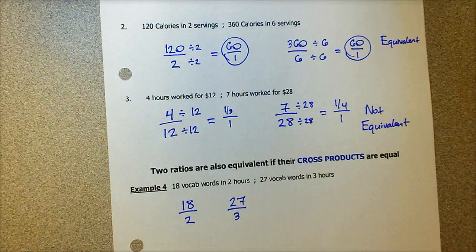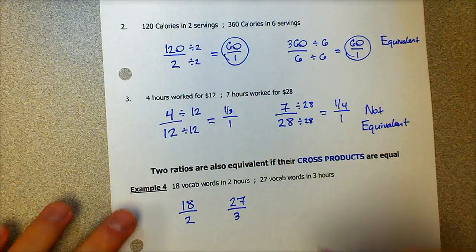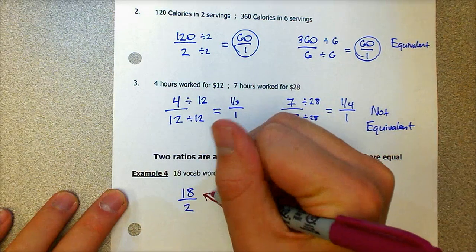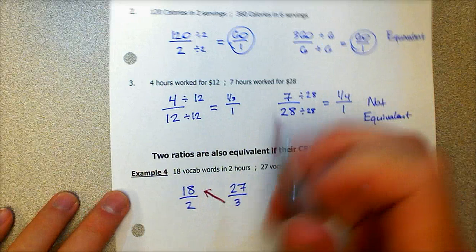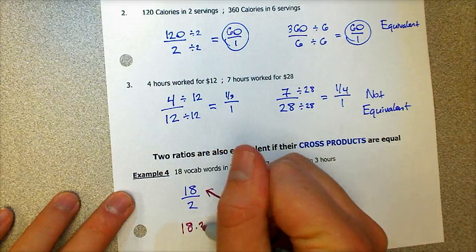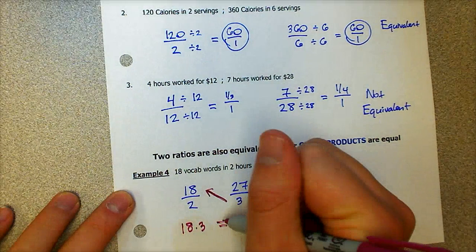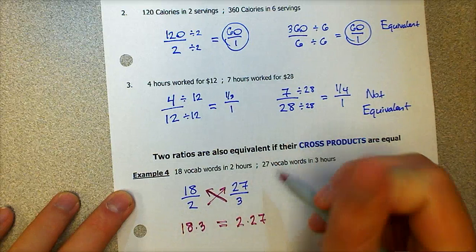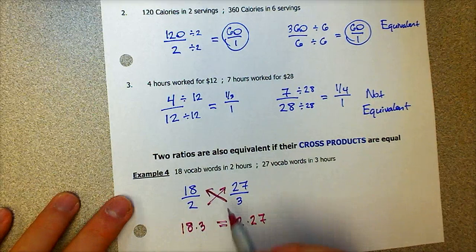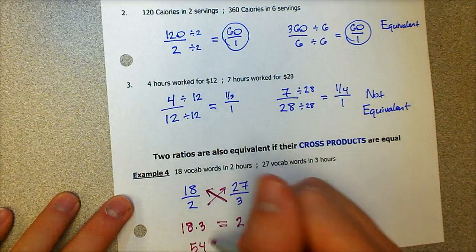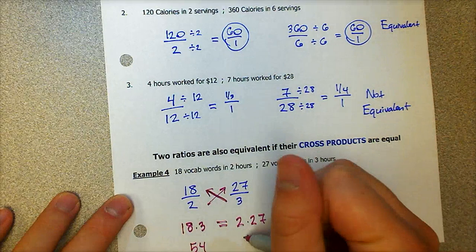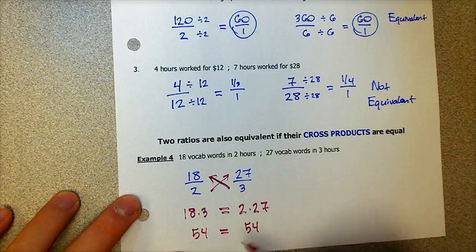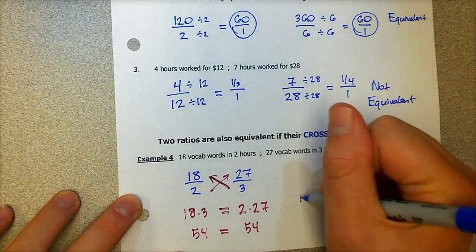So what I mean by using cross products is if I take the product, and that means multiply, of one diagonal, in this case 18 times 3, if these ratios are equivalent, then that should be equal to the product of my other diagonal, 2 times 27. 18 times 3 is 54. 2 times 27 is also 54. So because these products of the diagonals are equivalent, that means these are equivalent ratios.